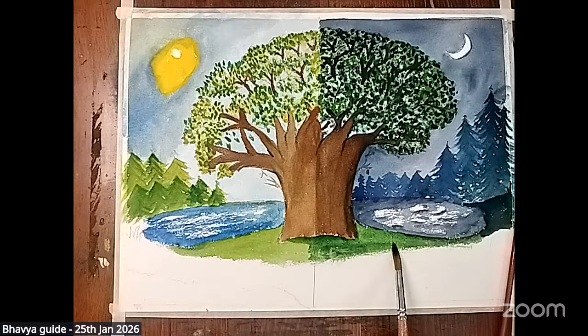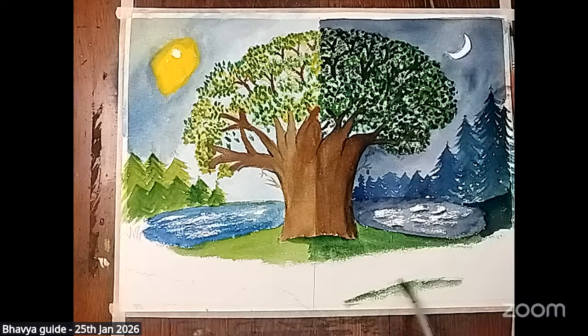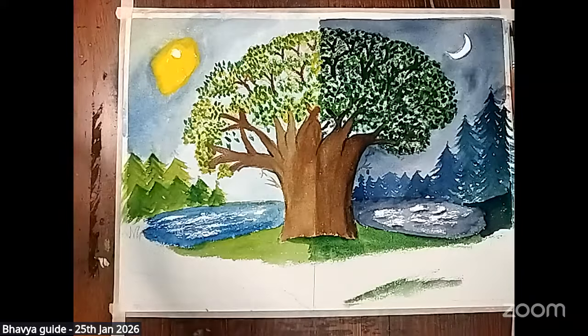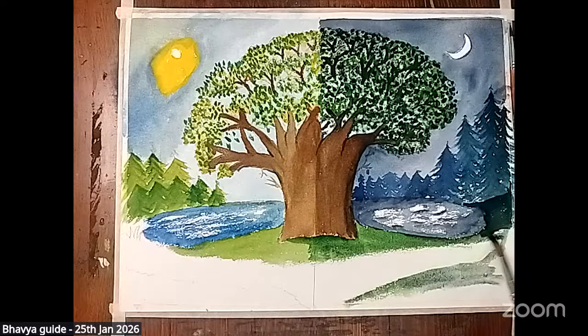A little bit of gray you can add when it gets dry. Okay. Now just give some darker value but in a lighter form. So I'll add more water to pull the color all over the space here. Like this.